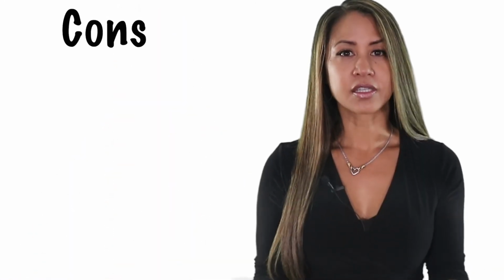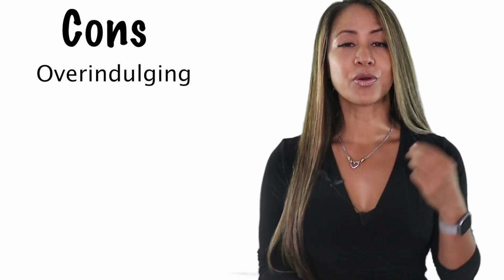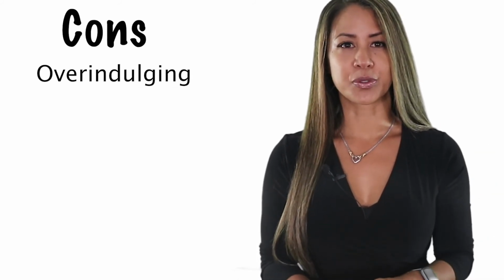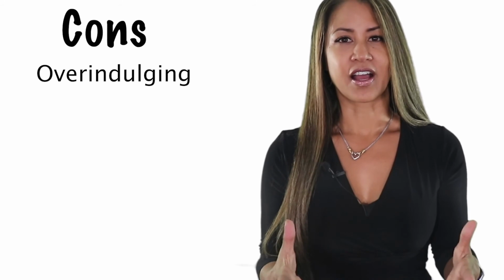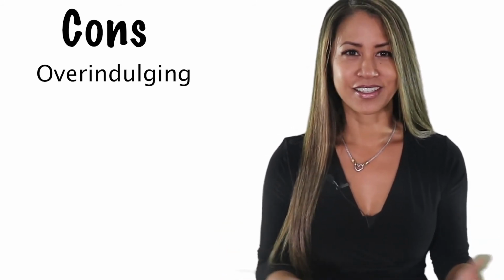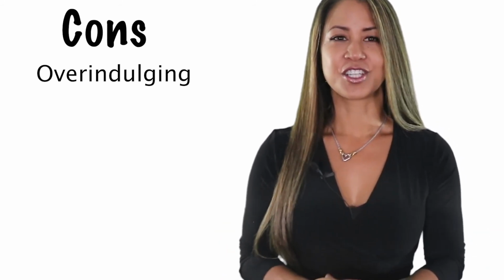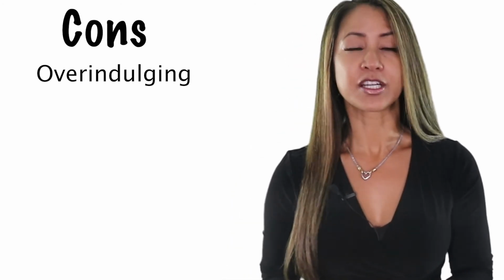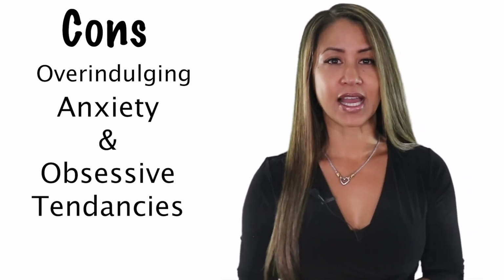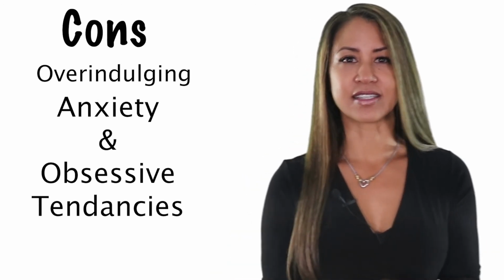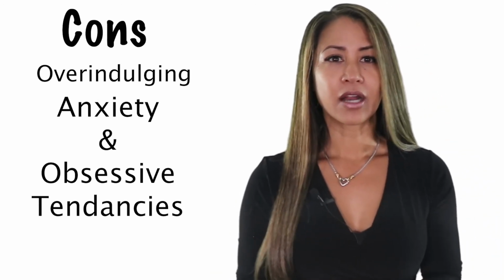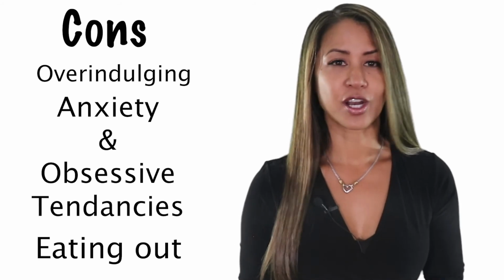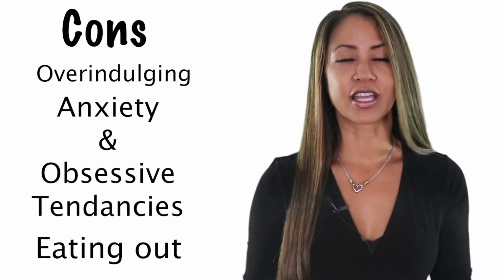The cons include people overindulging in poor food choices while justifying that it still fits their macros. Additionally, continuous tracking of calories and grams of macronutrients, weighing and measuring foods may lead to anxiety and obsessive tendencies. Tracking macros also makes restaurant eating and social occasions challenging.